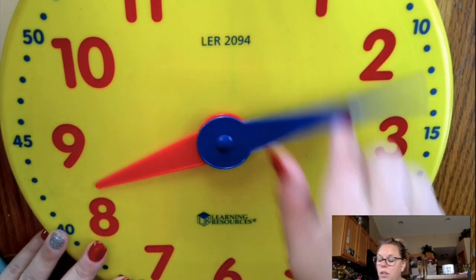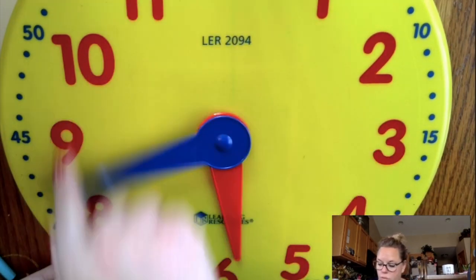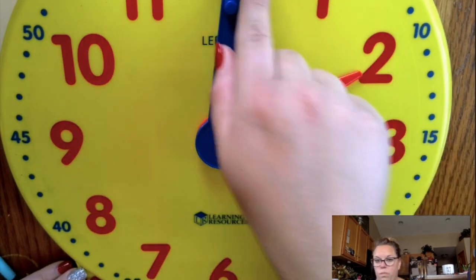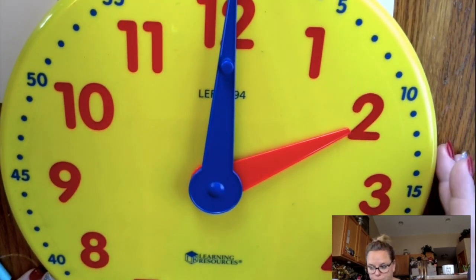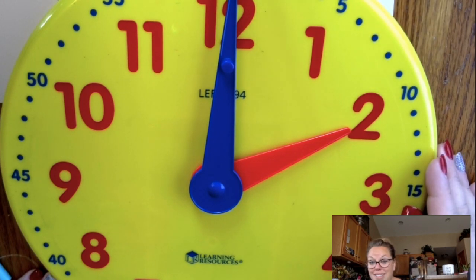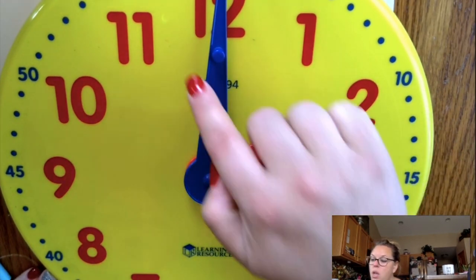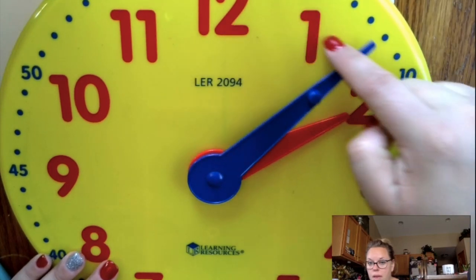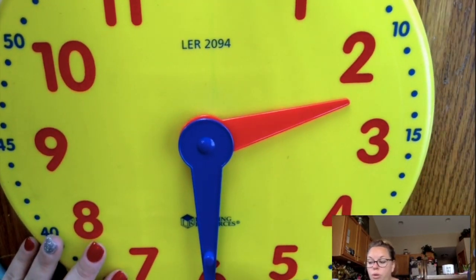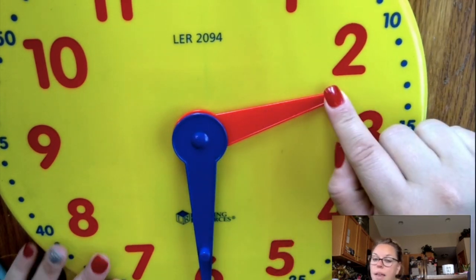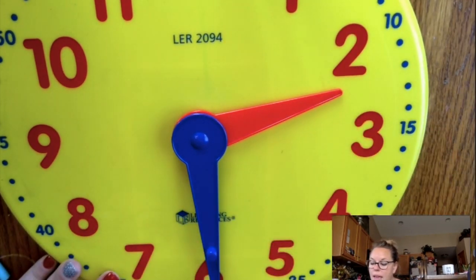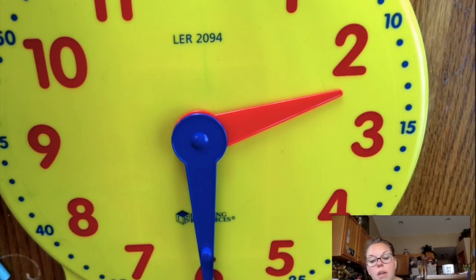So let's take a look at another one. Okay. What time does this say? This says 2 o'clock. You're right. Now, if I want to make it say 2:30, my hour hand is going to be in between the 2 and the 3, and my minute hand is going to be down at the 6.